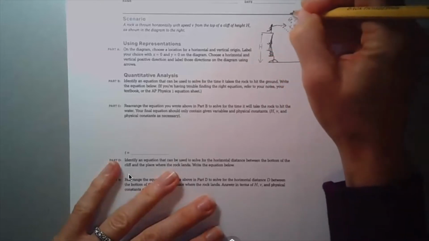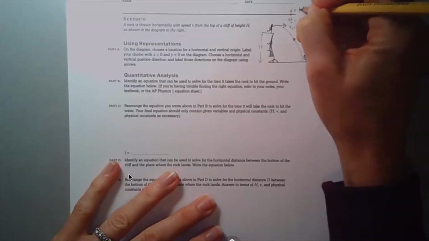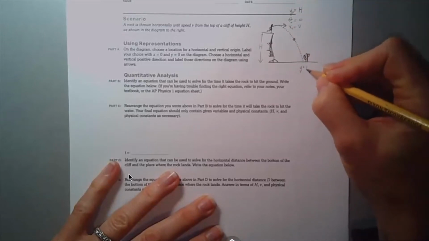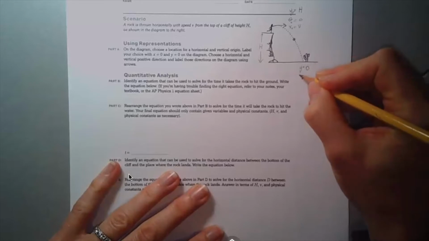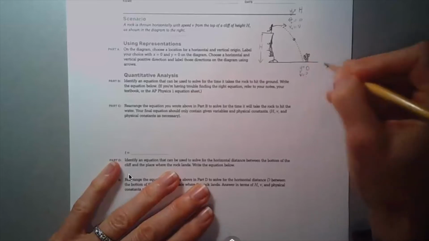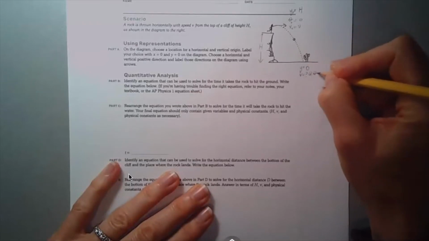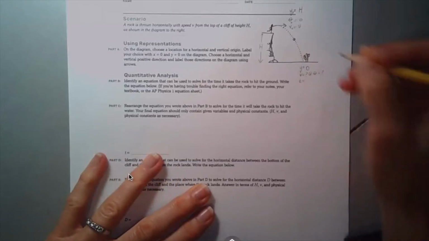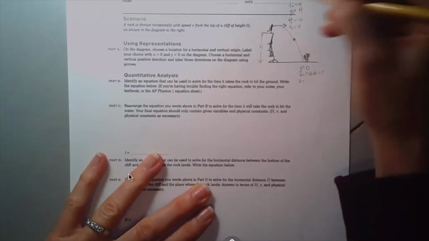So if you're at height h initially, this is h initial, and your y position here at the end is 0. We don't know the final velocity at this point. We also do not know the angle, right? We don't know how much time it takes. We're going to assume that time starts at 0 up here.